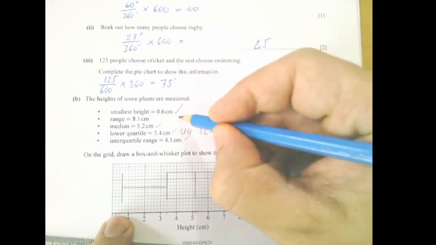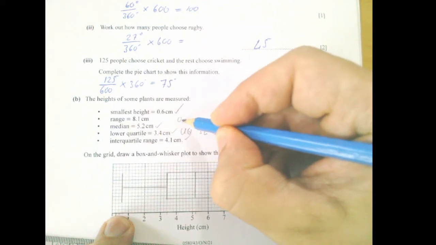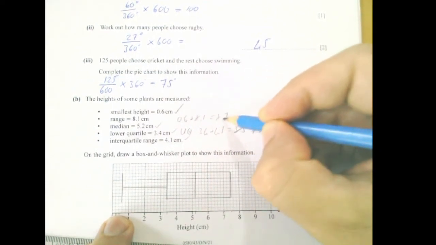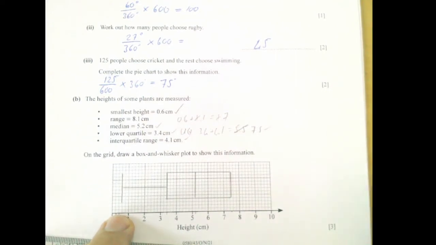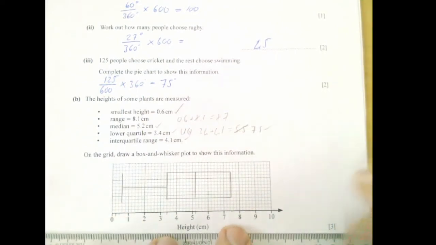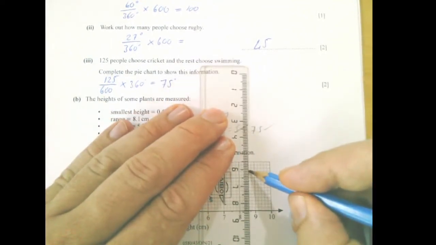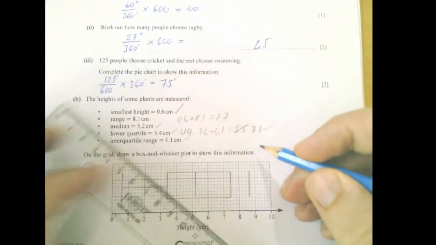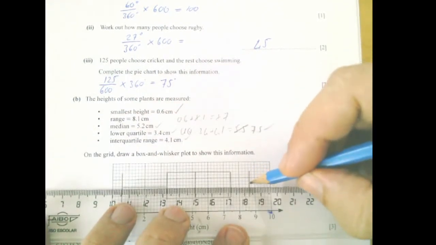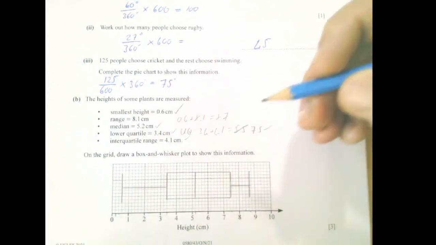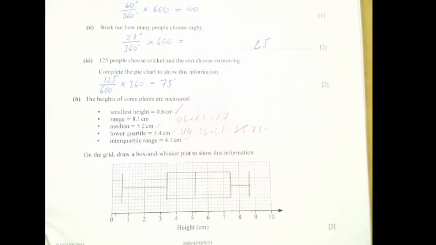So we take that 0.6, add 8.1, that gives us 8.7. Okay, so 8.7, 2, 4, 6, 7, right there in between. Ruler and pencil. If you make mistakes, you can rub it out and be as accurate as possible.